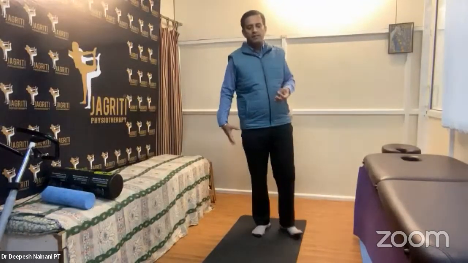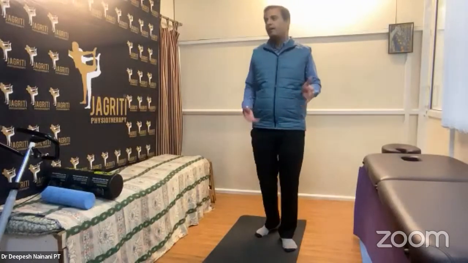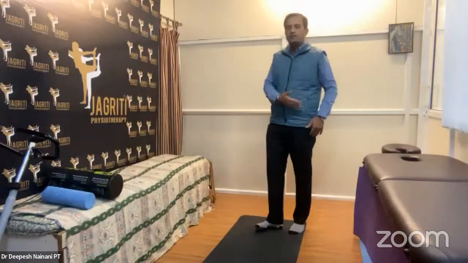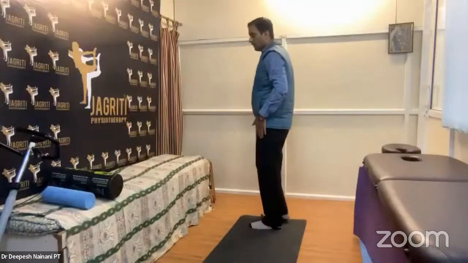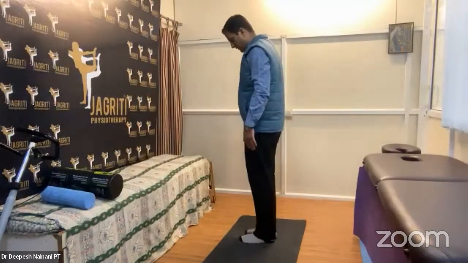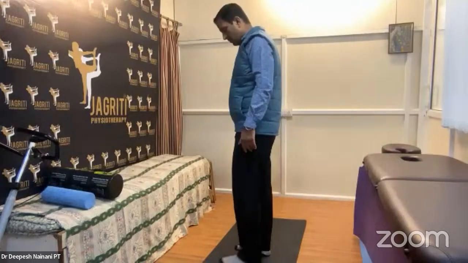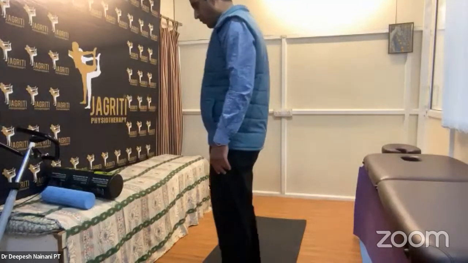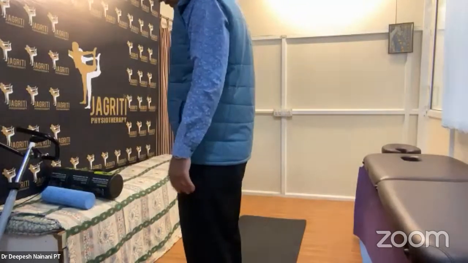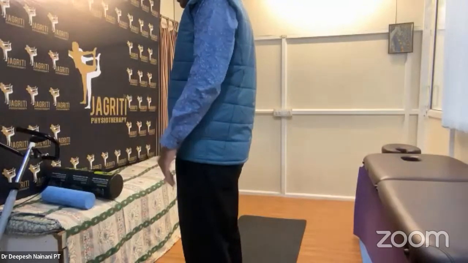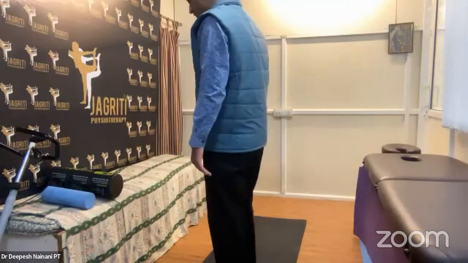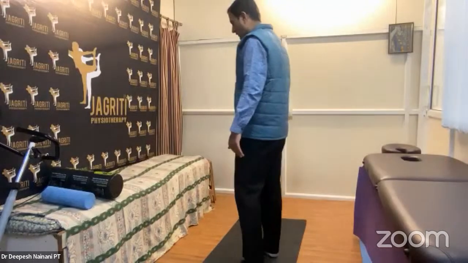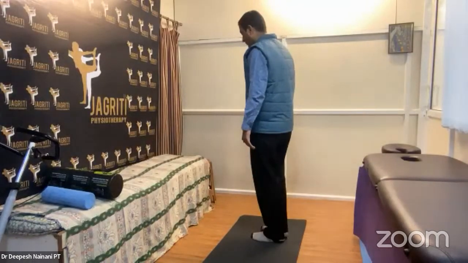Now, as we have started from our pain side, we have to move to the other side. We will move to the other side like this. 1, 2, 3, 4, 5. They both are in a parallel way. 1, 2, 3, 4, 5.